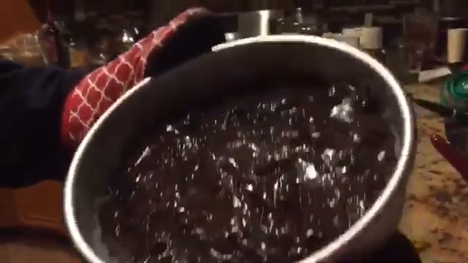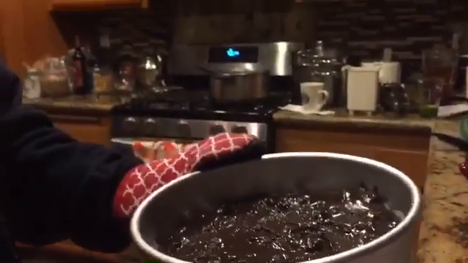Now let's pour it into the pan and see what pops out. Now we have the mixture all in the pan. We put paper on the bottom so it wouldn't stick to the pan, so it's easier to come out. Okay, now we're gonna put it into the oven.